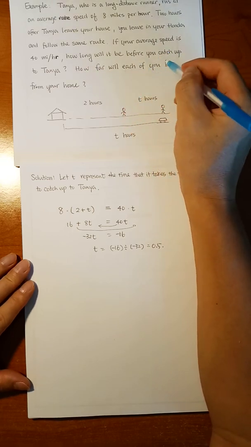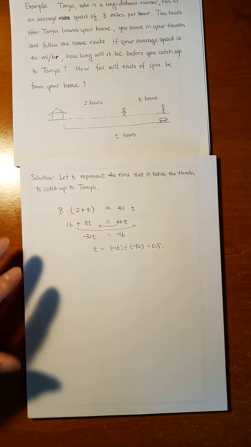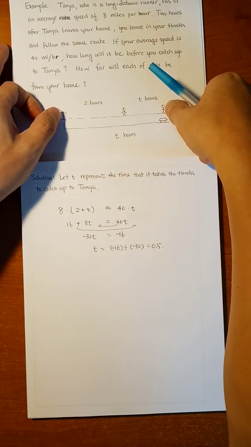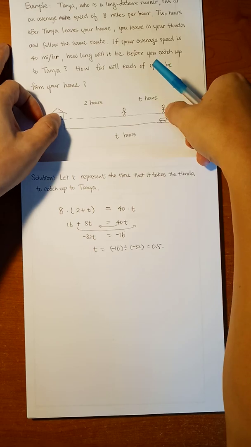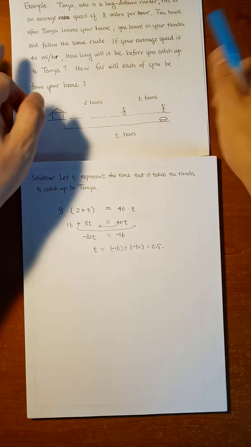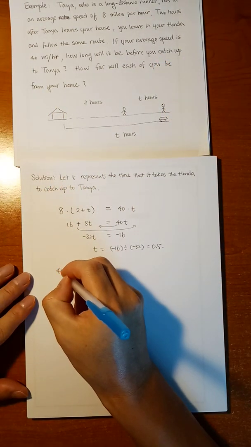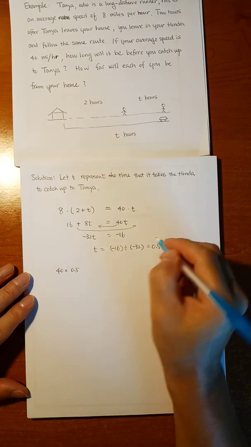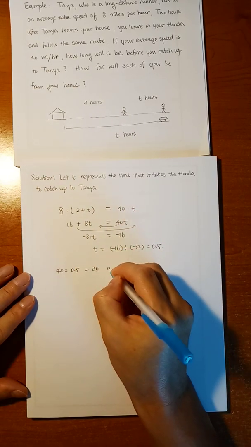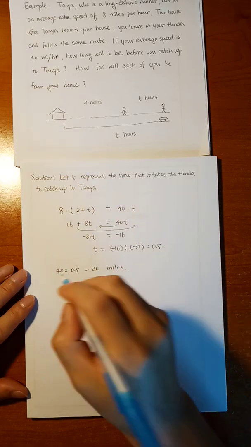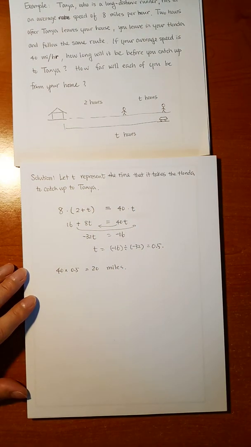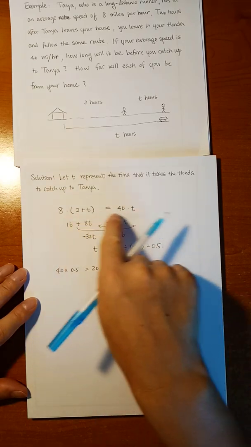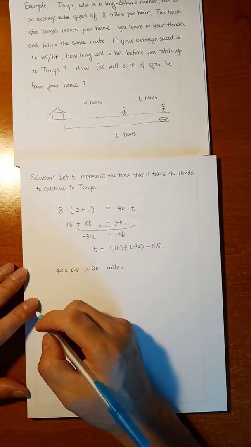How far will each of you be from your home? Actually, you are here inside the Honda. Tanya is here. The distance is the same. So it's 40 times 0.5, which is 20 miles. Right? So this quantity is shared, which is actually the reason you set up this equation.